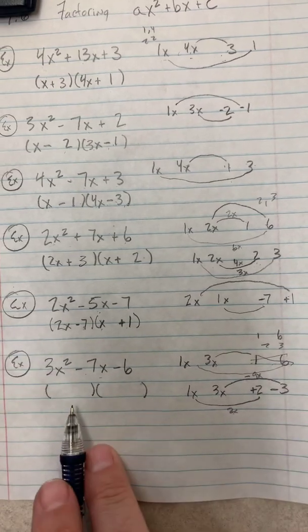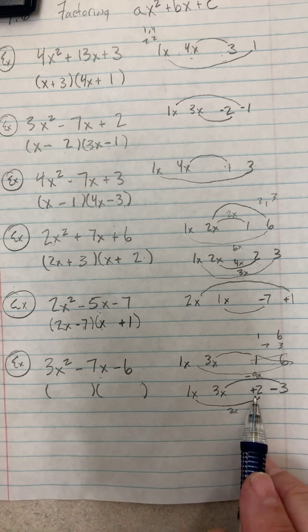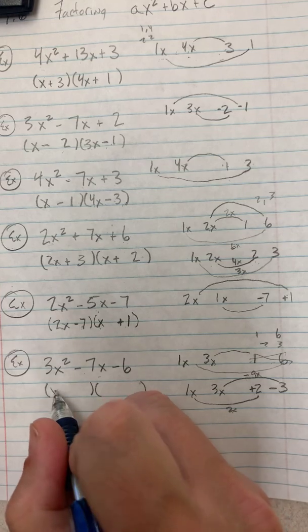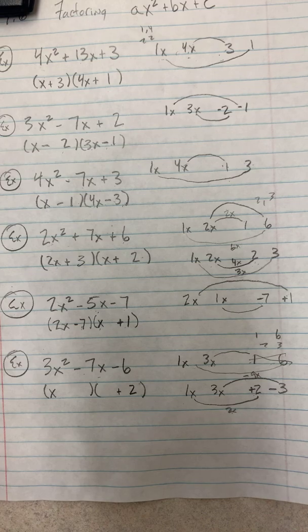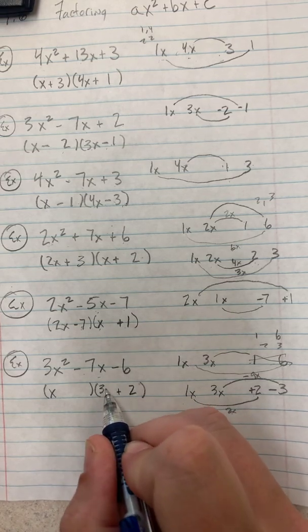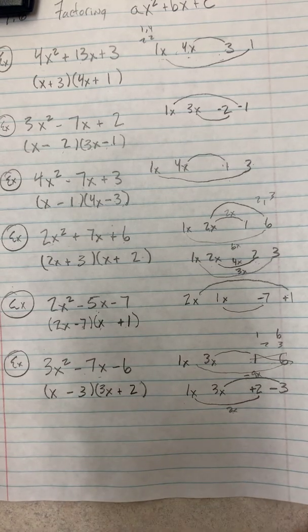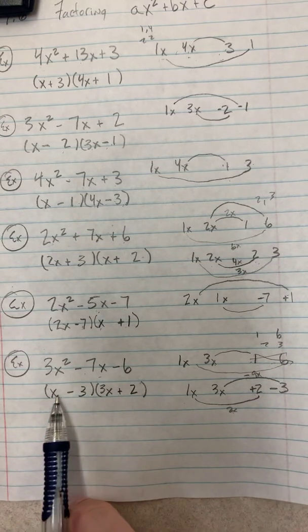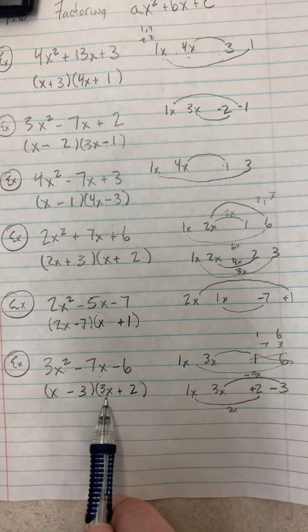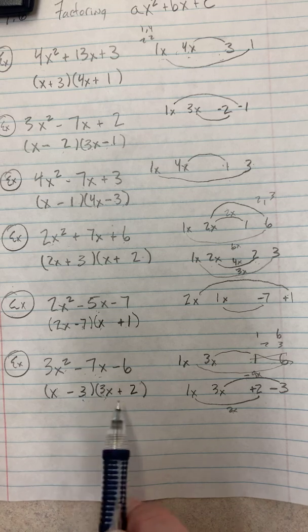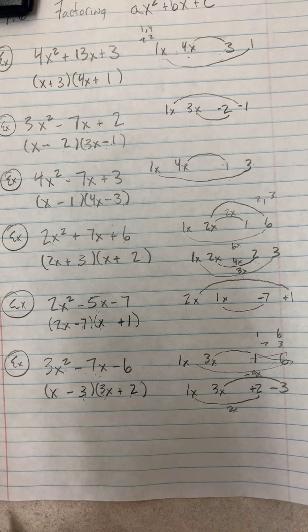Now I got to take care in how I pair this together. x has to be paired with the 2, meaning if I put x here, it has to be multiplied by a positive 2. That means my 3x would go here, and my subtract 3 would go there. FOIL it out. x times 3x, 3x squared, plus 2x minus 9x, minus 7x, negative 3 times positive 2, negative 6. And I got it.